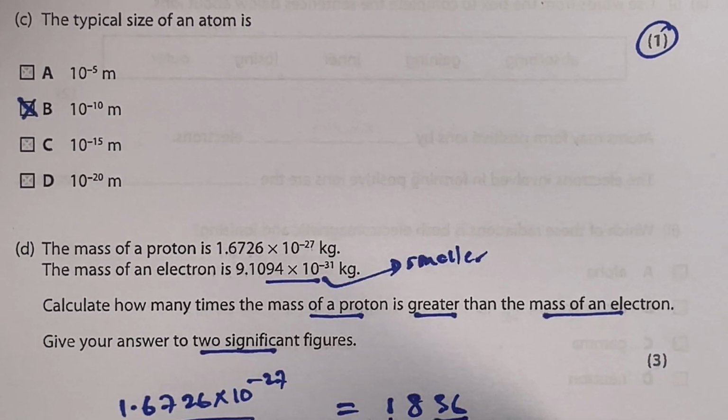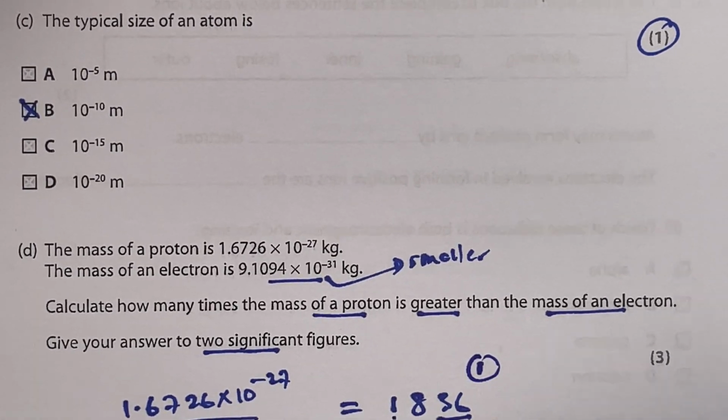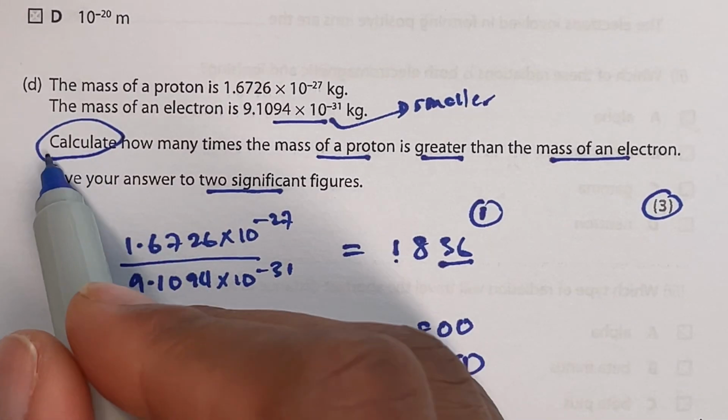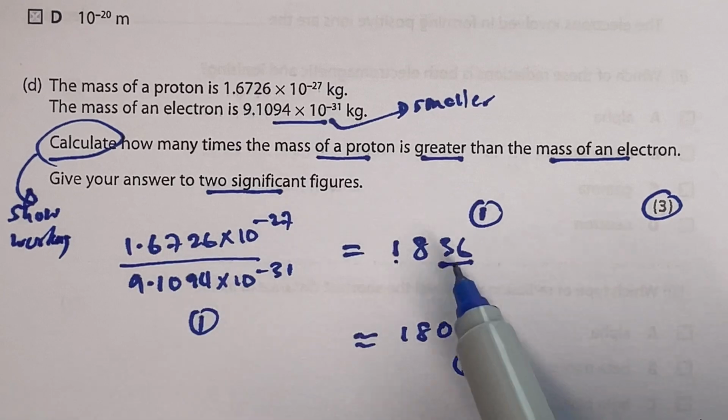Okay, that gets me 1 mark, this gets me 1 mark, my final answer gets me 1 mark for my 3 marks. Okay, and I've shown my working out because it says calculate. So this says calculate, show working out. So I've shown my working out, 1 mark, 1 mark, 1 mark. It's my final answer.